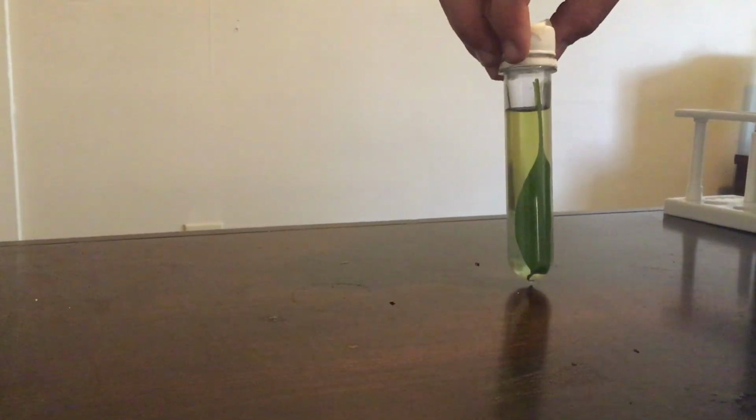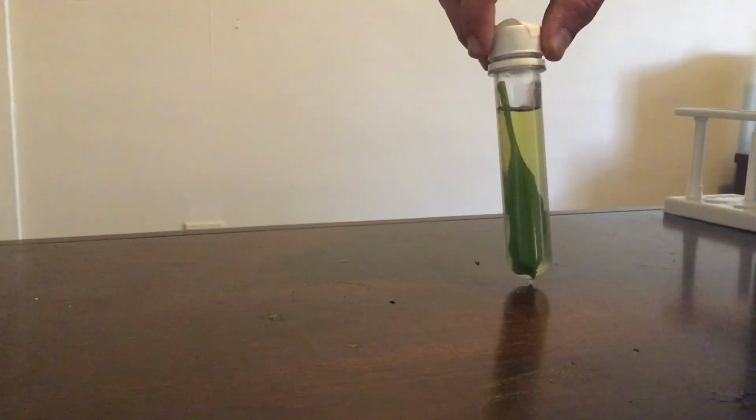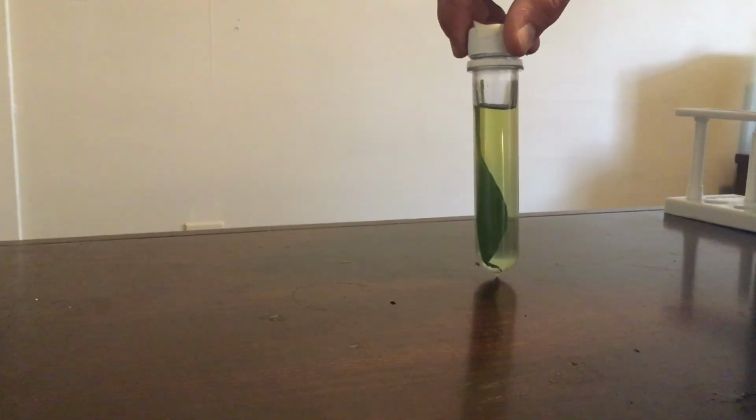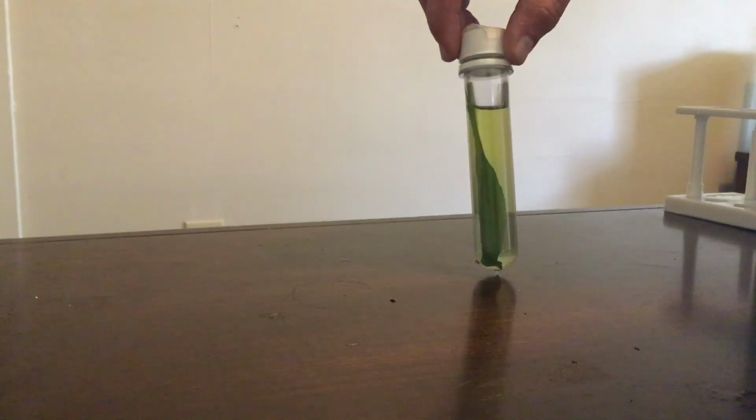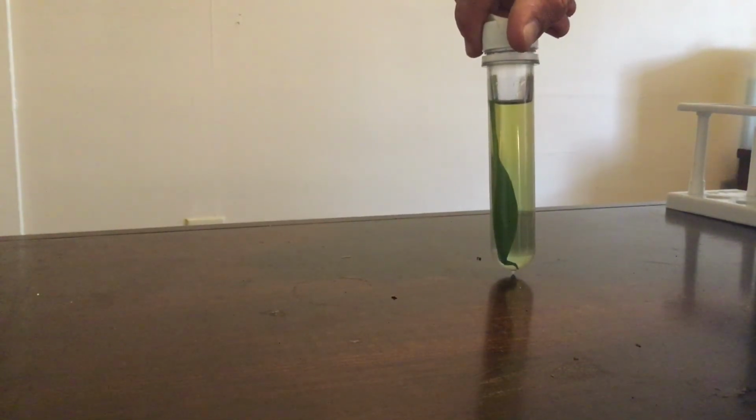The next sample that we're going to look at is the one that received 50% light, and notice in this sample there was a bit of a color change. That color started going from blue to yellow, but it wasn't as significant yellow as we saw in the control, and again the reason is because this sample only received 50% light.